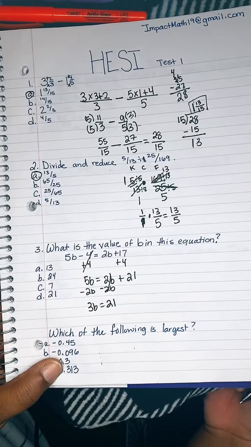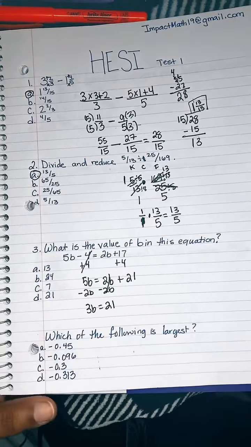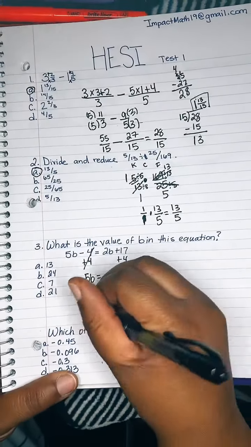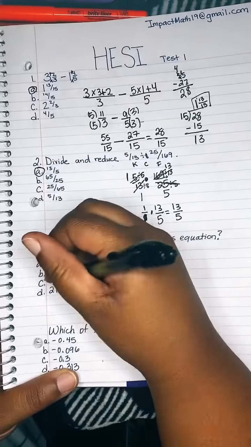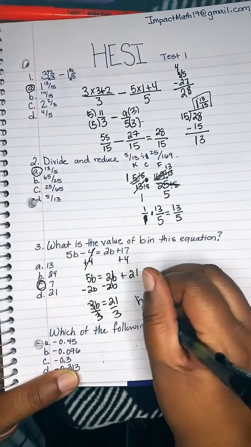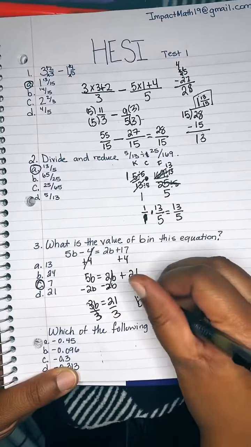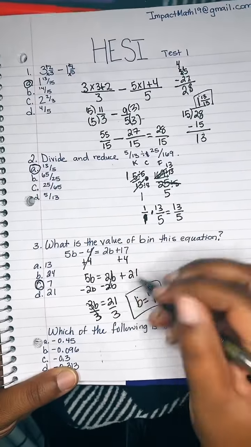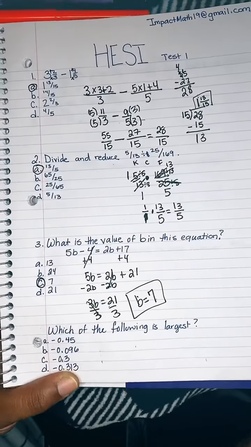So divide by 3. Nay said divide by 3. Yes, divide by 3, divide by 3. And if you said 7, beautiful. If you said 6 or C, yes, it's 7. So 21 divided by 3 is 7. C is our answer.